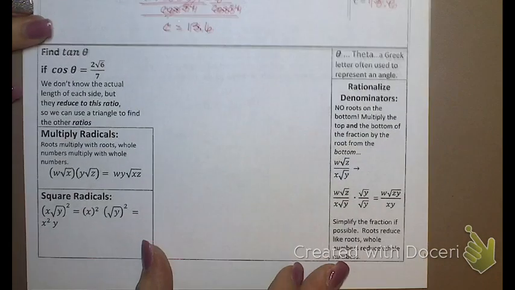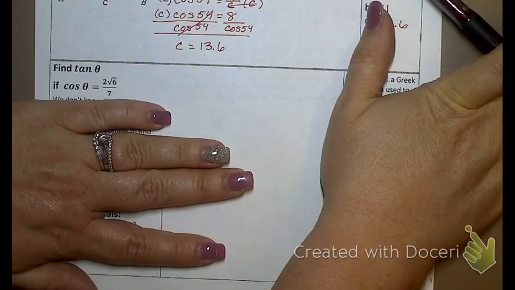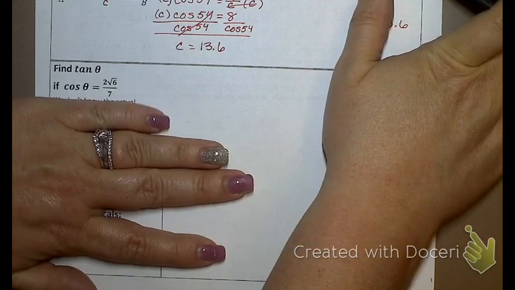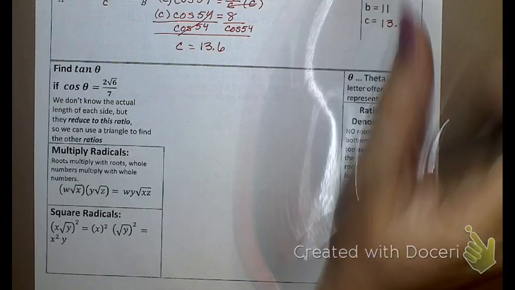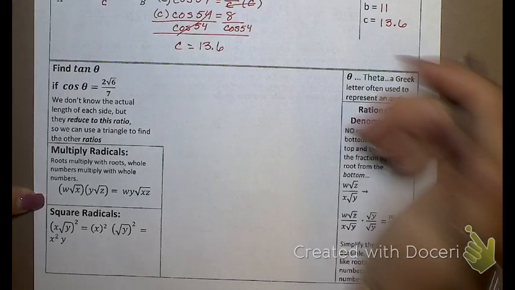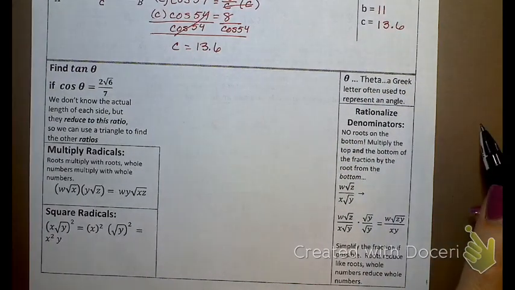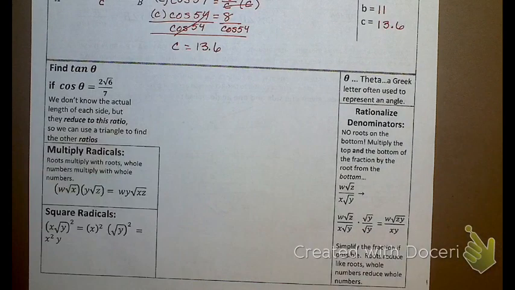There is a lot of stuff written down here. The actual problem itself is right there. Everything else is just like hints. So all of this is help for if you've forgotten how to multiply radicals or how to square them. We're going to rationalize a denominator. But something I want to show you first off is this funky symbol.